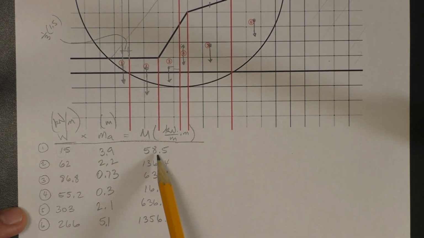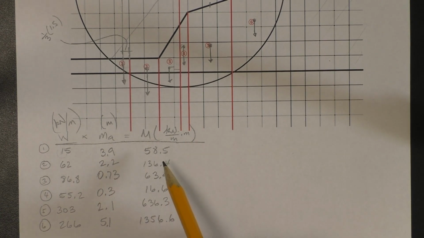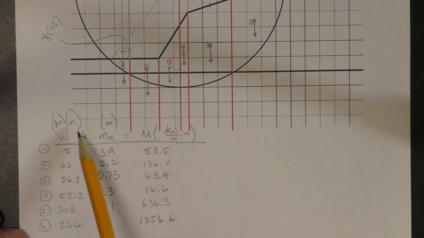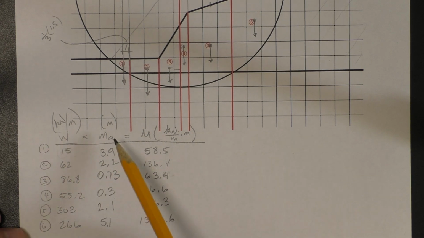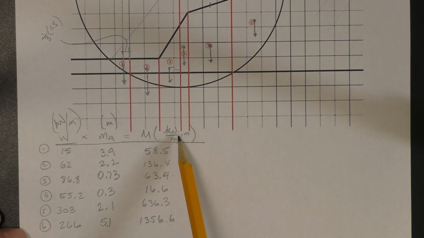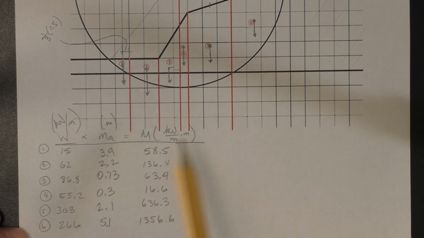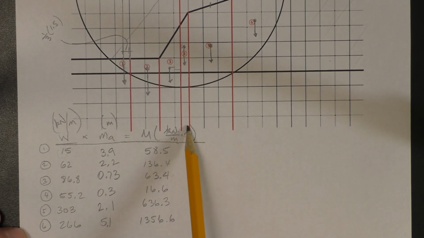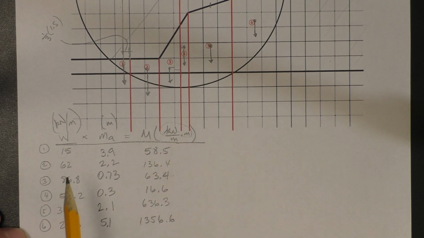15 times 3.9, 58.5, etc., etc. You can press pause and write them down if you want. But importantly, let's look at the units. Force, kilonewton per meter of slice into the page. Moment arm, simply a distance, meters, right? If we multiply this times this, we get kilonewton per meter times meter. Up here is the unit that you know of a moment, kilonewton times meter. So this moment has units of kilonewton meter per meter of slice into the page, right?